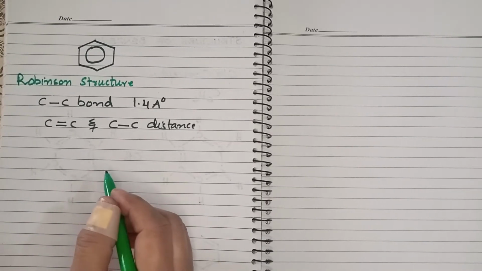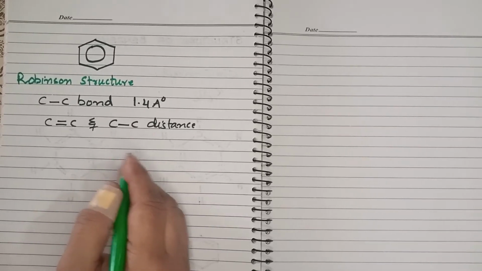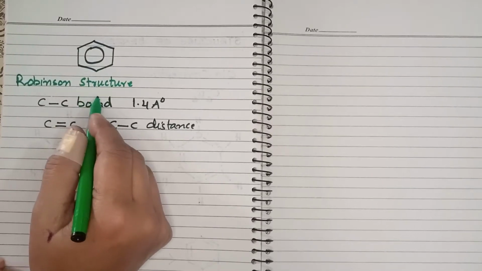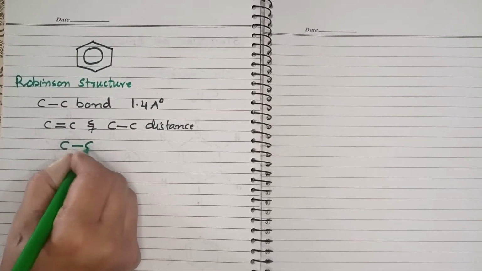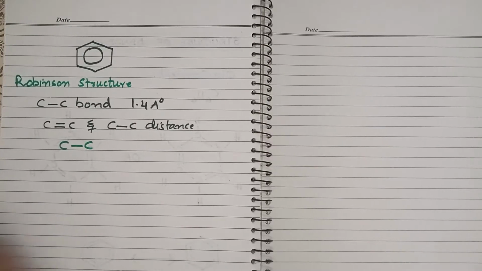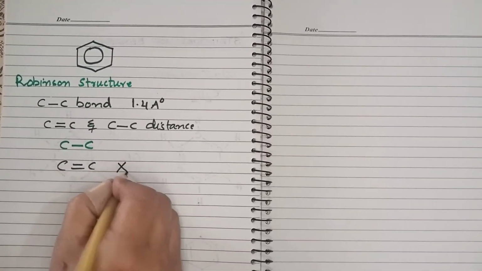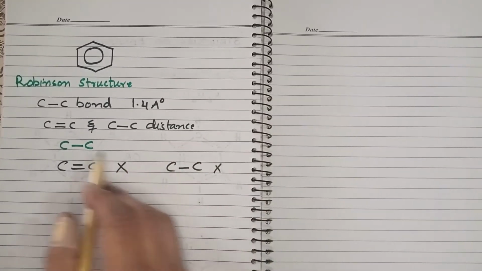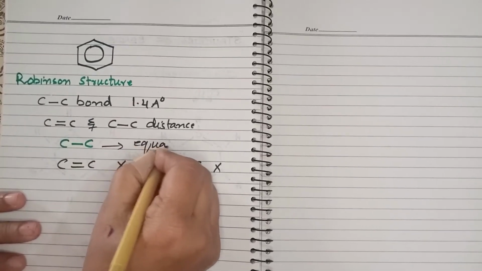Now students, all the carbon-carbon bonds are of equal length. In the Kekule structure, all the carbon bond lengths are equal. It means there is no distinct carbon double bond carbon and no distinct carbon single bond carbon. All the carbon-carbon bond lengths are equal.